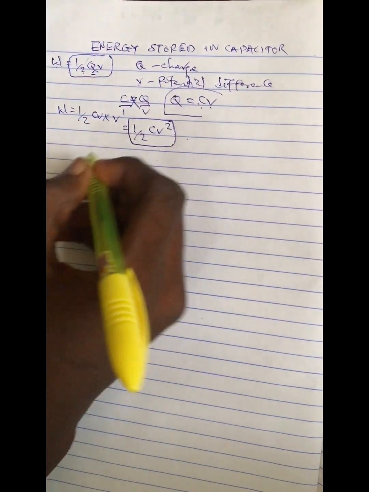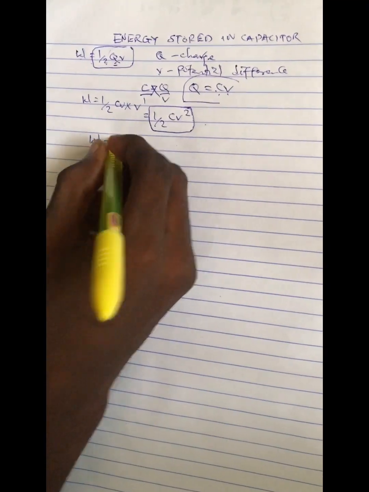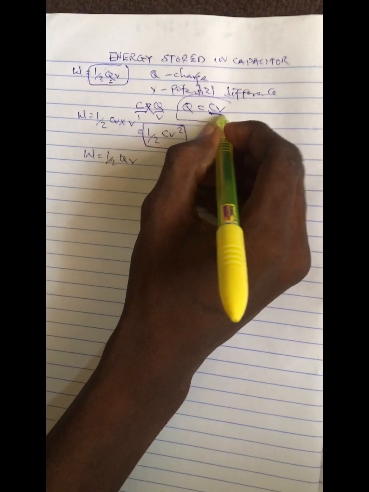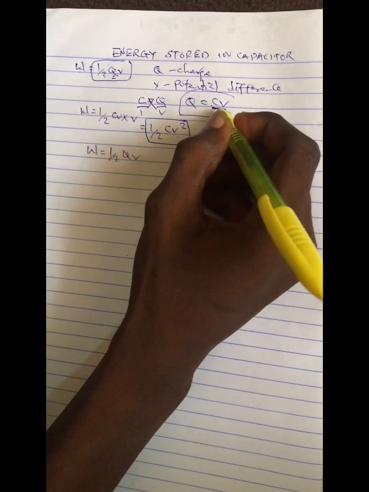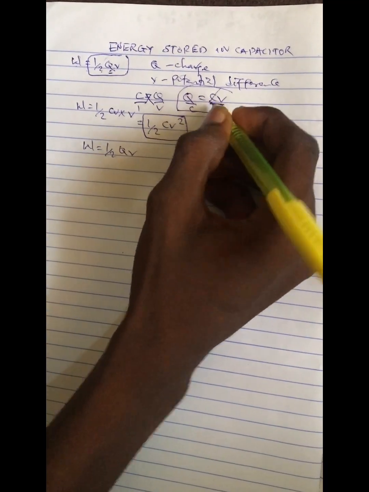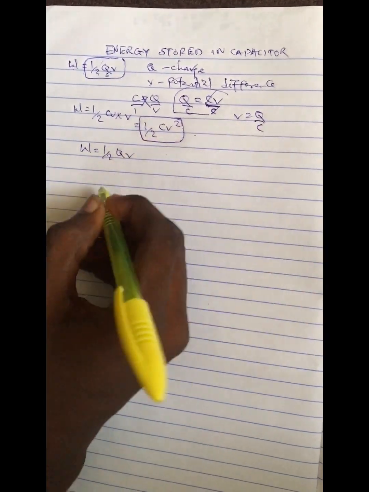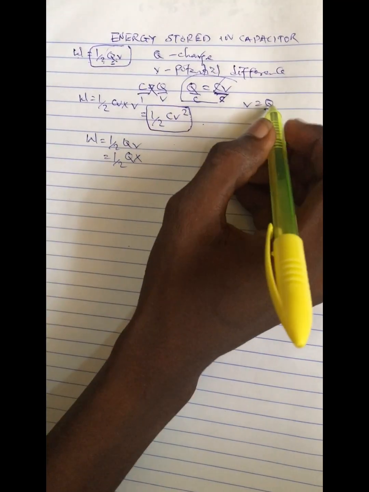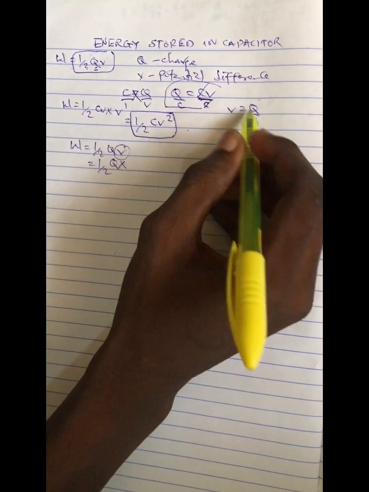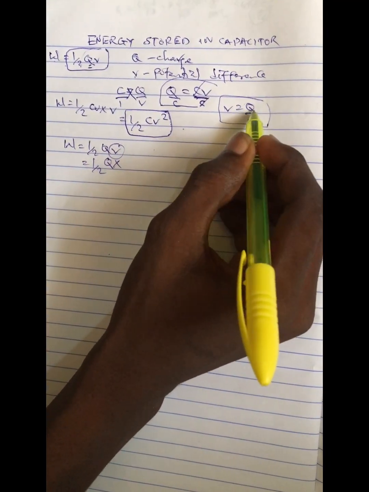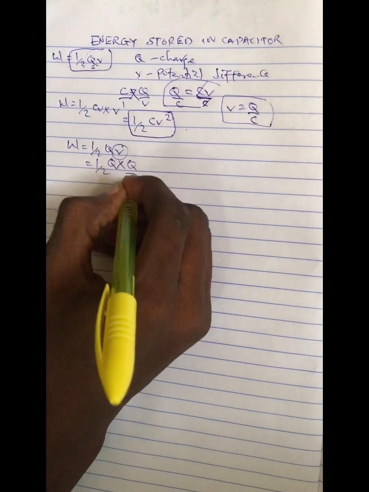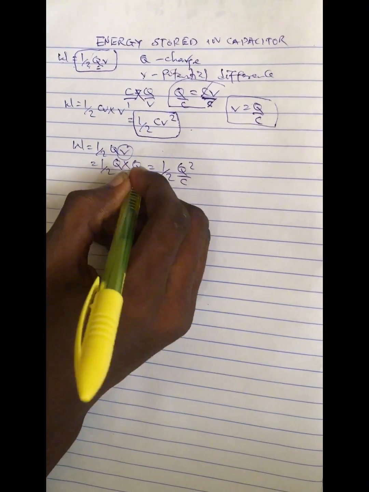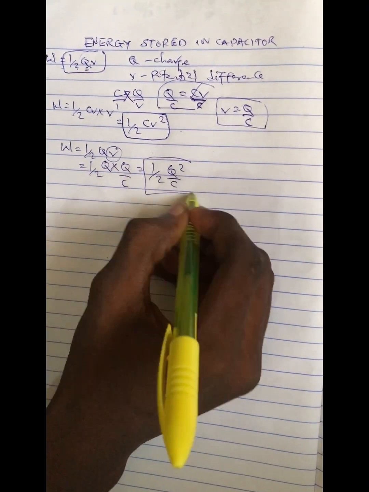Another way you can do 1 over 2 QV: for you to calculate, make V the subject of the formula, that is V is equal to Q over C. So 1 over 2 Q times V. Whenever you see your V, you substitute it as V is equal to Q over C. So that is 1 over 2 Q squared over C. That's Q times Q, Q squared over C. So this is the other formula.